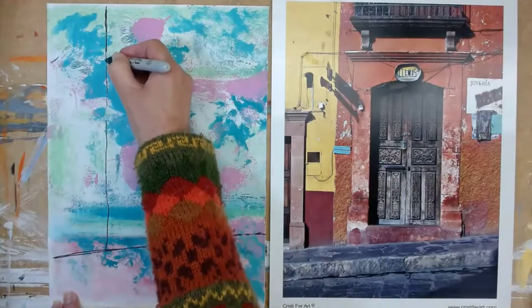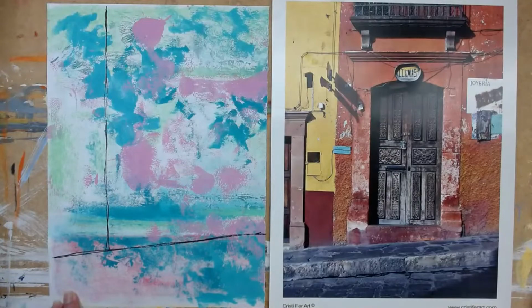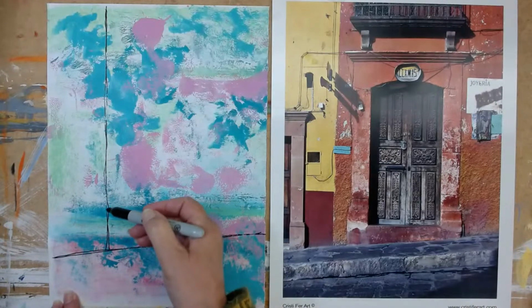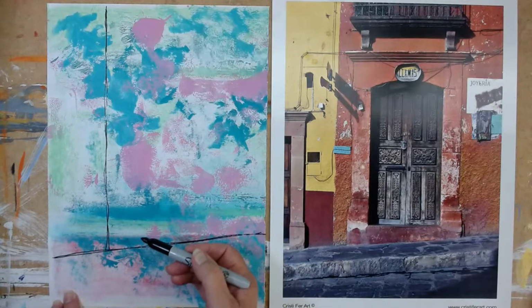Notice that I am not using a pencil. I prefer to show my lines, my discovery lines here.